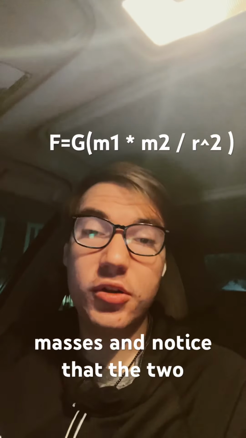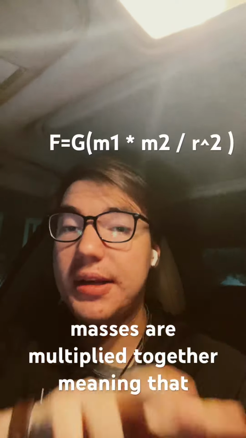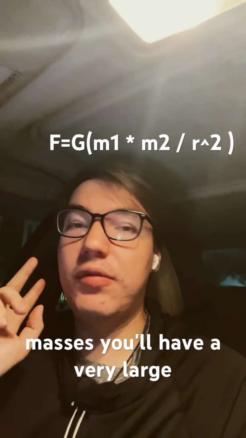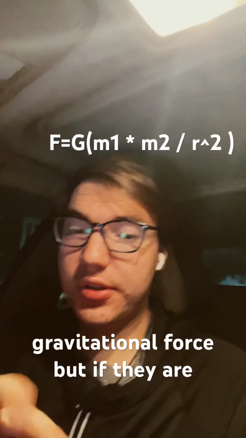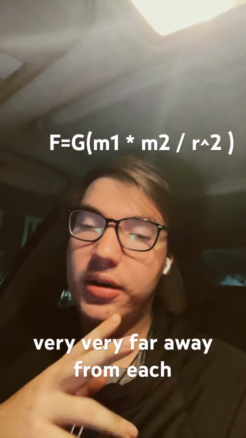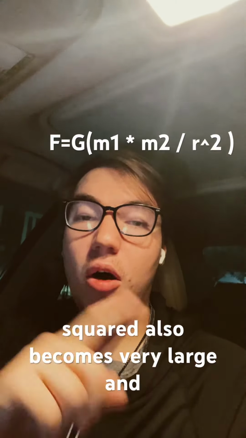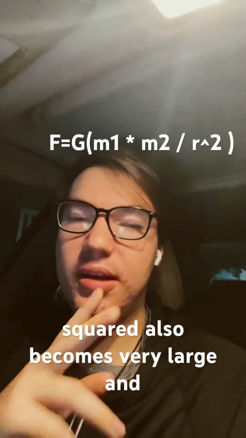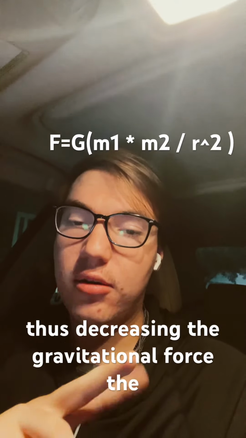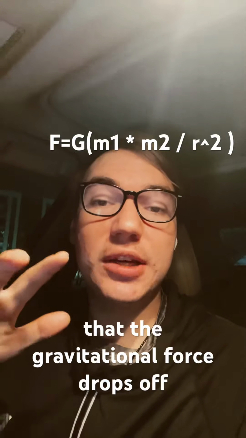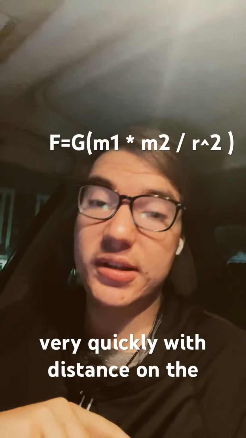And notice that the two masses are multiplied together, meaning that if you have two very large masses, you'll have a very large gravitational force. But if they're very, very far away from each other, you'll see that the r squared also becomes very large and thus decreasing the gravitational force. The r squared on the bottom means that the gravitational force drops off very quickly with distance.